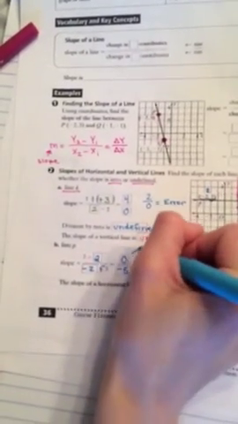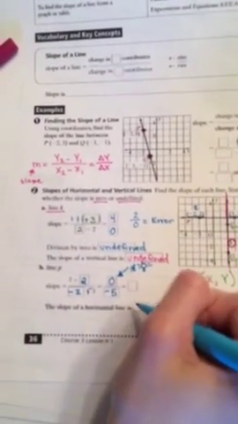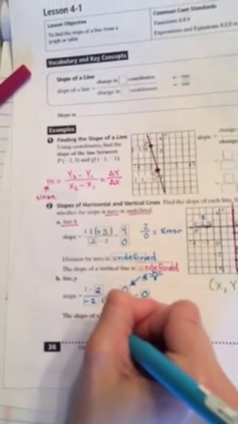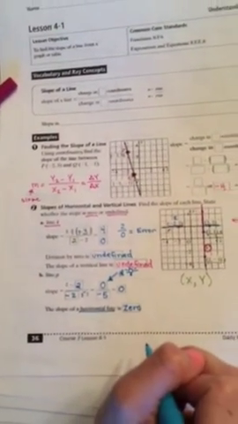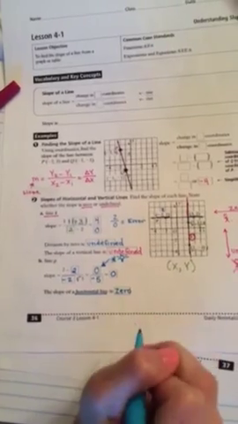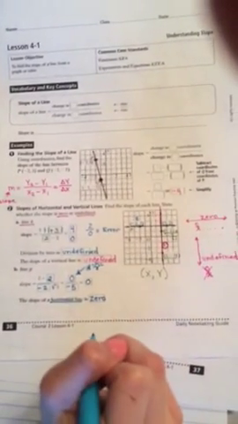However, as soon as we see a 0 in our numerator, a little light bulb should go off in our head, okay? And we should say, ding, ding, ding, our slope is just going to be 0. So the slope of a horizontal line is 0. Pause the video and look at this and make sure you understand.